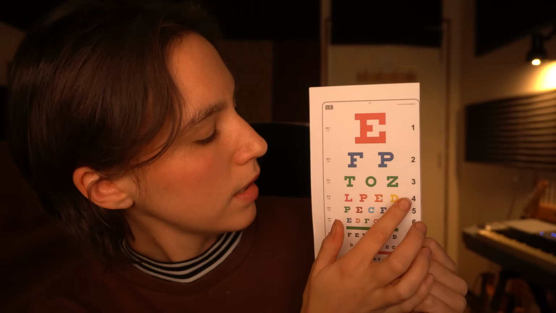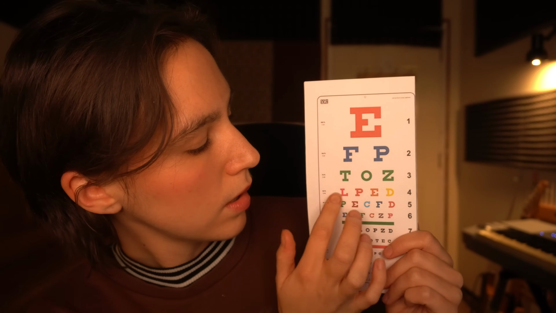So I have a standard eye chart here, and I'm just going to ask you to begin with the third line down, let's say. So if you could just read this line from left to right. What is this letter? Good. And this letter? Good. And this letter? Excellent. Okay, let's skip this line. Let's go down to this line. Let's try reading it from right to left.